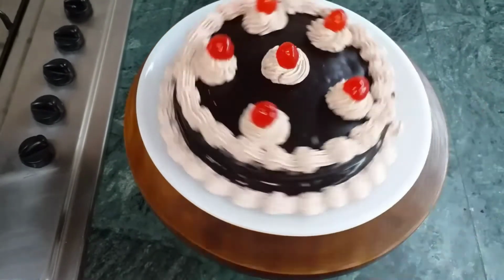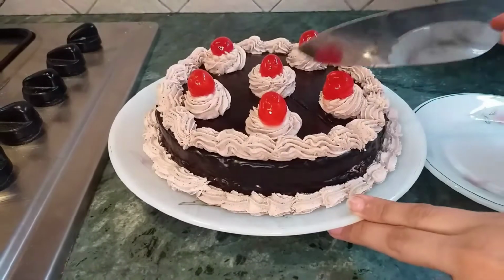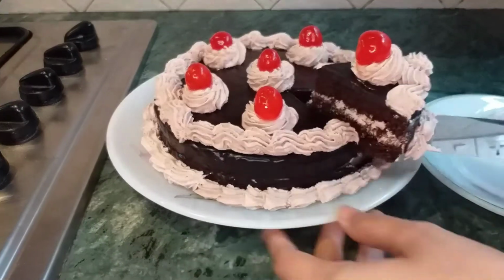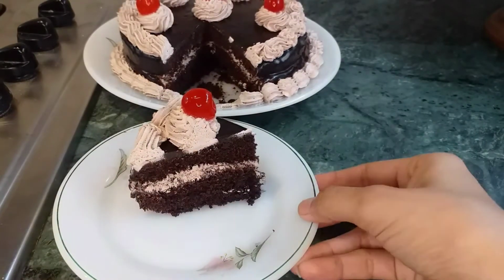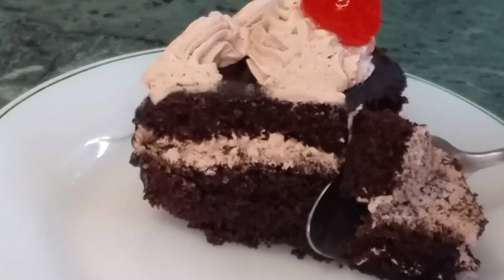For giving the cake some life and contrast, I used red cherries. You can go for any cake accessory that you like. I zoomed it in so that you could check out the softness.